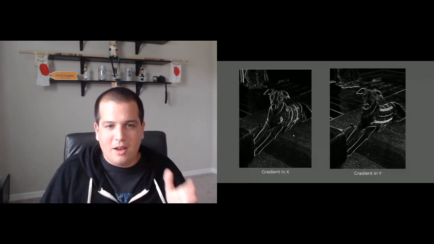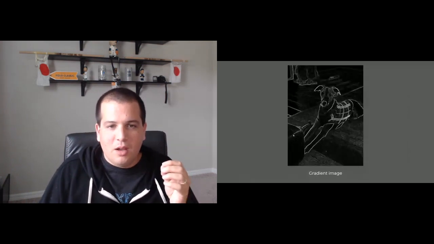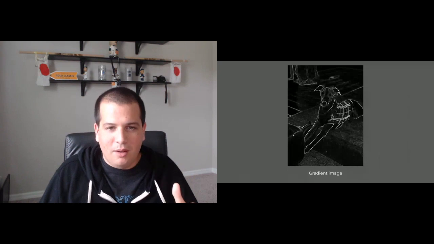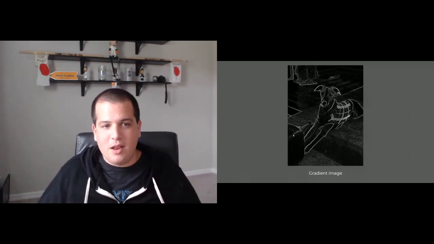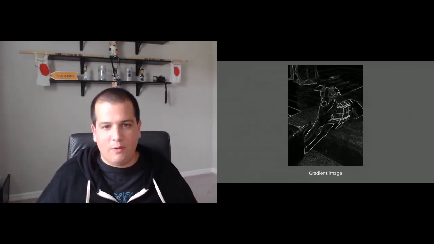And here again is our final result. Notice how you see both the more horizontal and vertical lines showing up nicely in this image. And that gives you a pretty good idea of what's going on in the image without essentially any of the color from the input image.